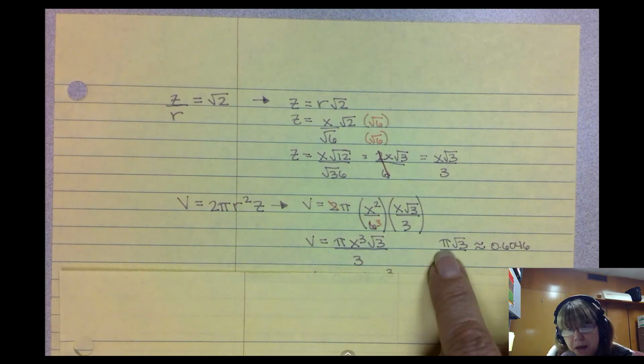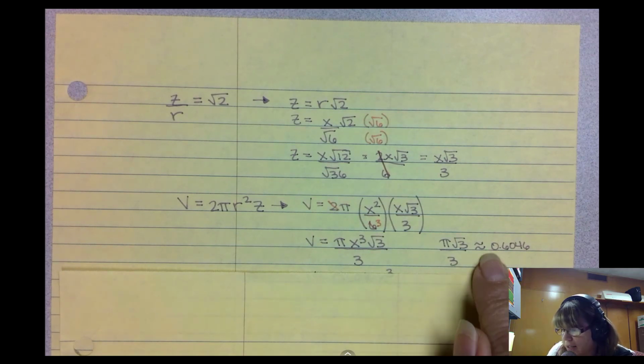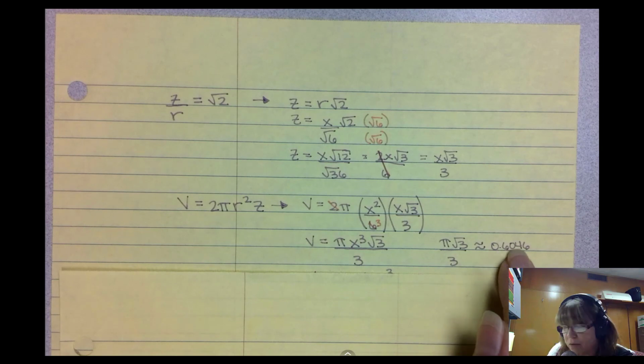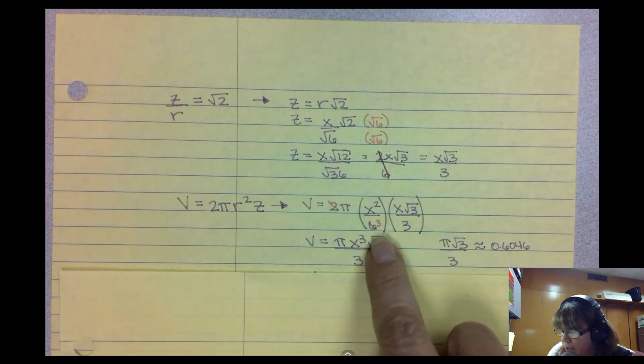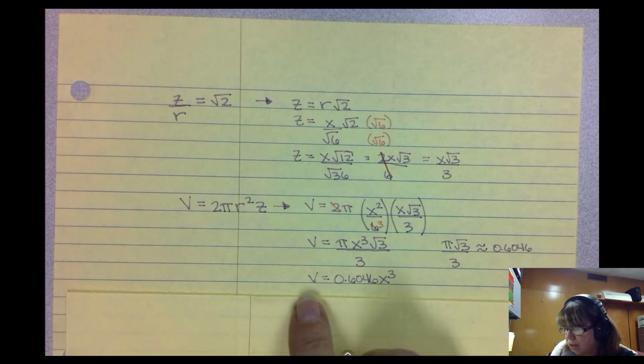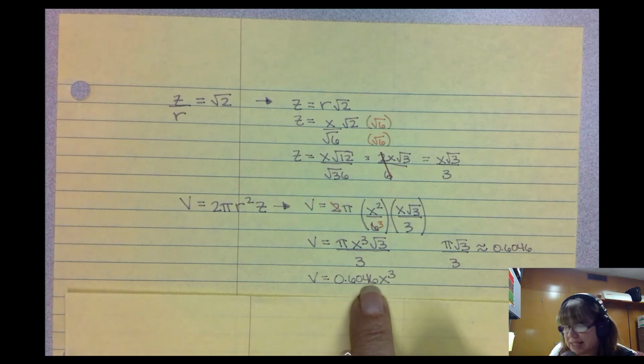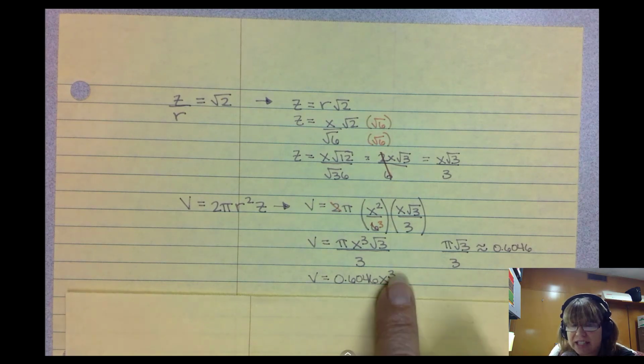But this pi times square root of 3 over 3, you can actually plug it into your calculator and you get approximately 0.6046. So we can replace all of these values with 0.6046, and therefore our volume, when based on the length of the rod, is going to be 0.6046 times x cubed.